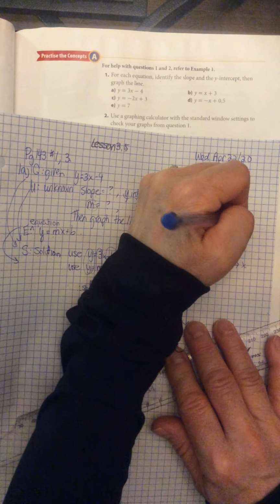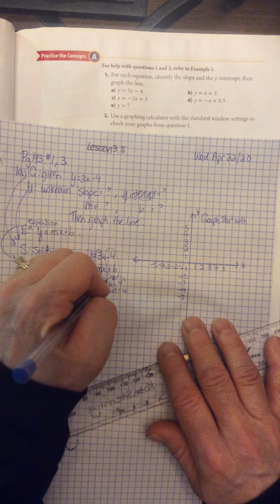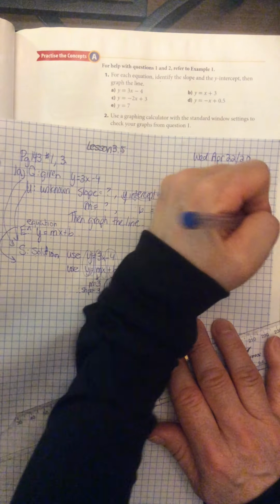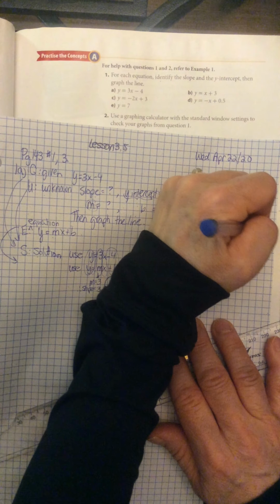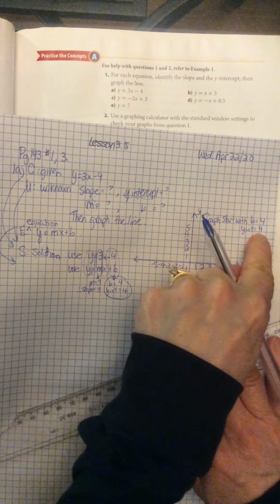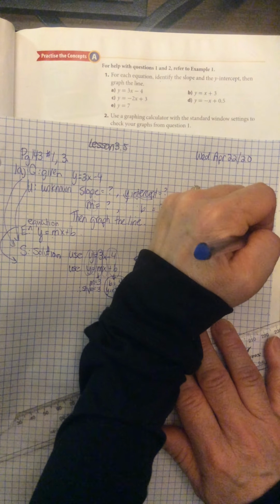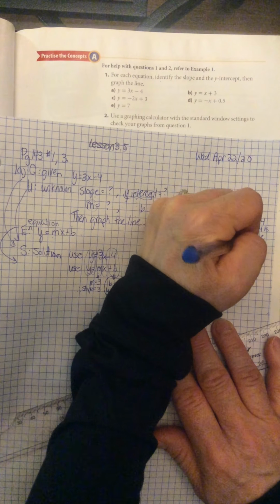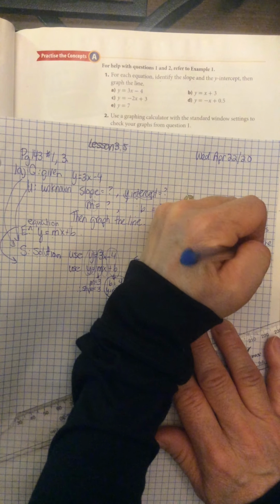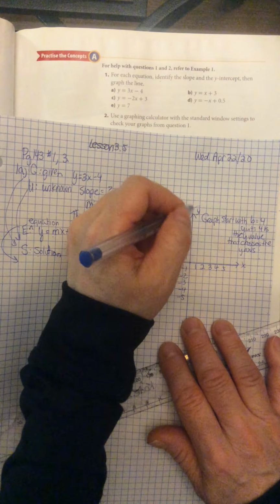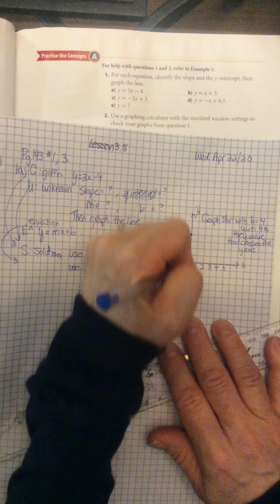start with the y-intercept. Okay, so we're going to use these values here. So I'm going to start with the b value of 4, which is the y-intercept of 4. Okay, 4 is the y value that crosses the y-axis. So on the y-axis, the value of 4 is sitting on that y-axis.